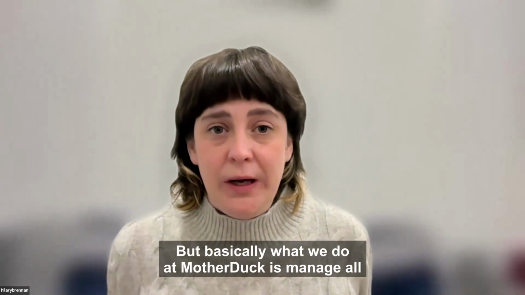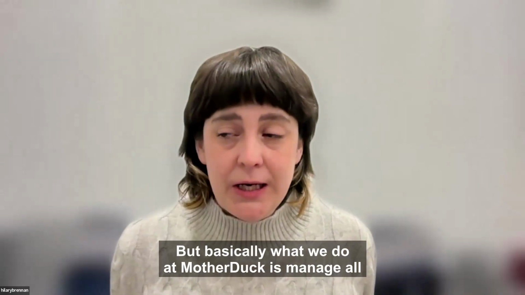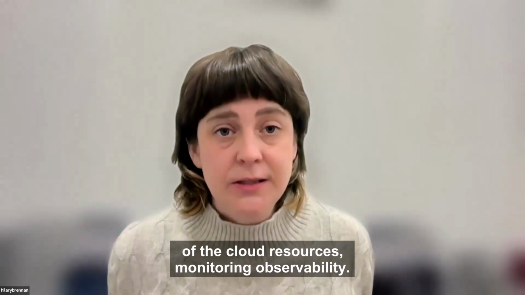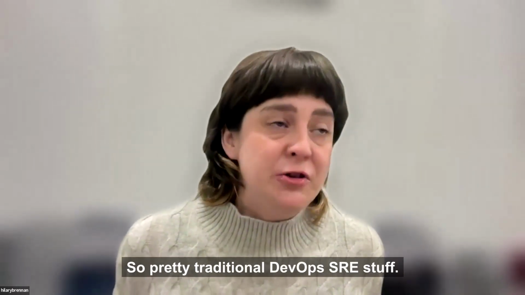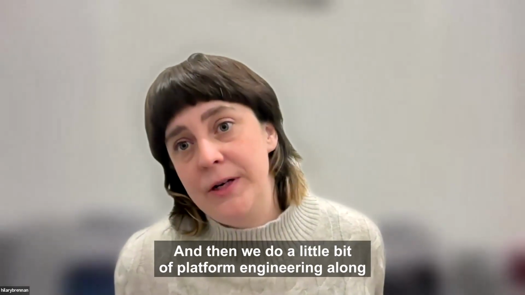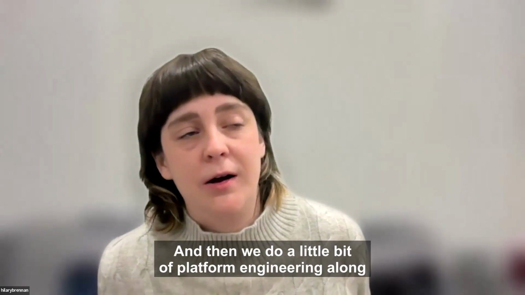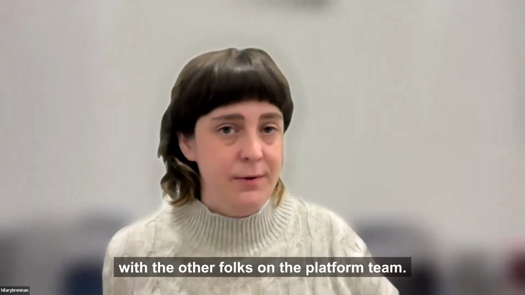Basically what we do at MotherDuck is manage all of the cloud resources and monitor observability. We run all the on-call schedules. So it's pretty traditional DevOps SRE stuff. Then we do a little bit of platform engineering along with the other folks on the platform team, but we have a separate platform team.